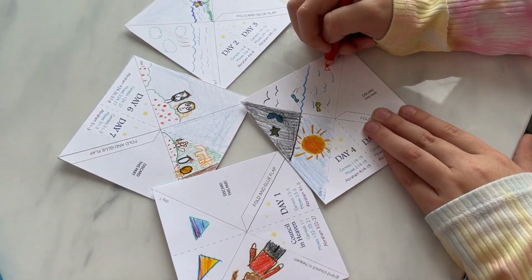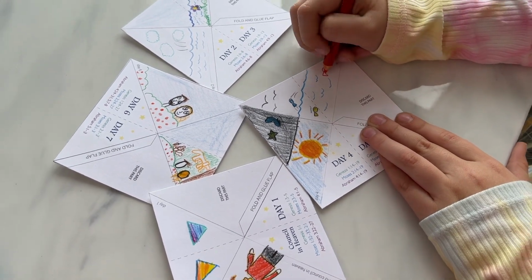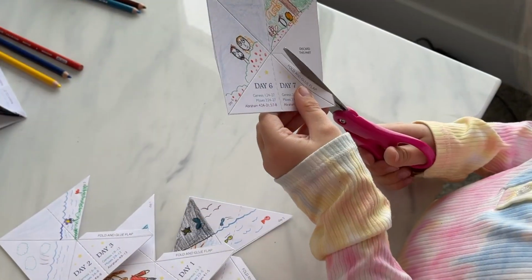Again, it features that same artwork from the church website that I just wanted to draw attention to because I think they did such a great job on it. But you'll create that together. Ideally, while you're creating these days and understanding what he created on which day, you'll also talk about the temple.